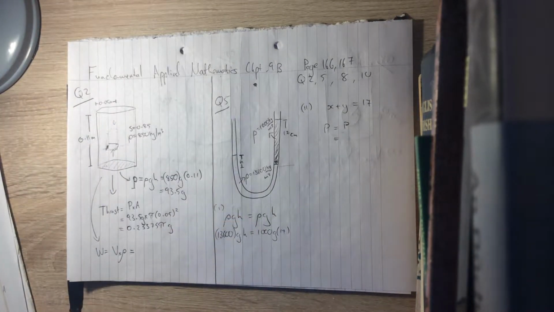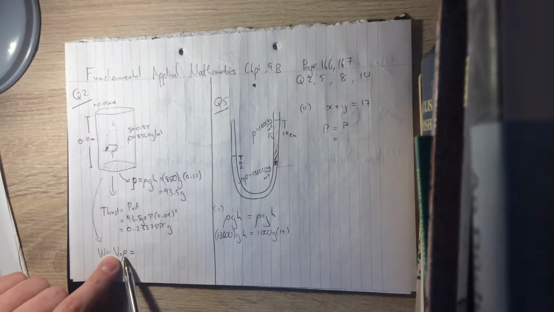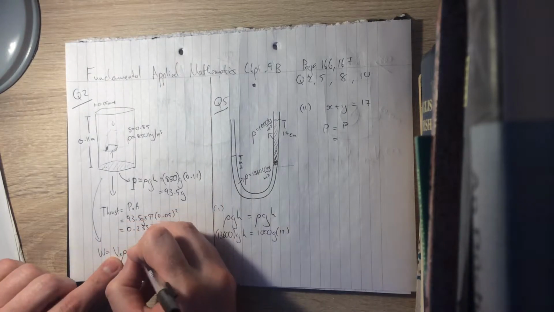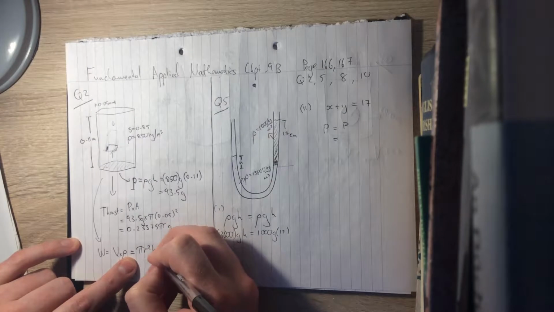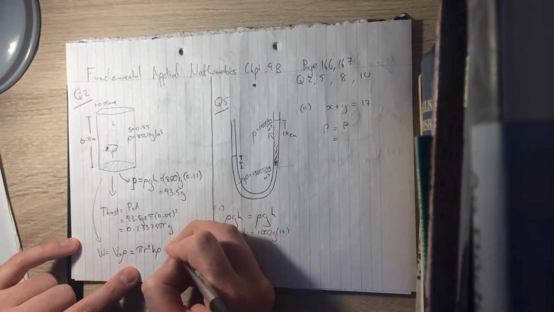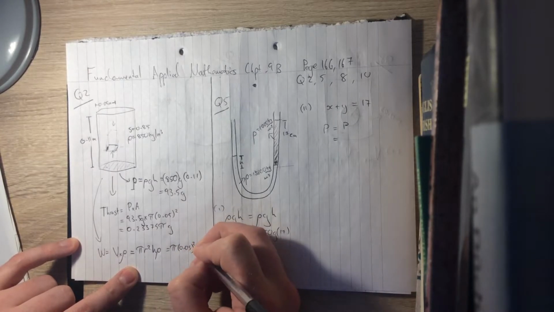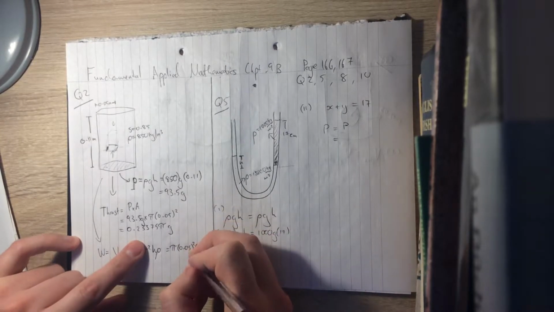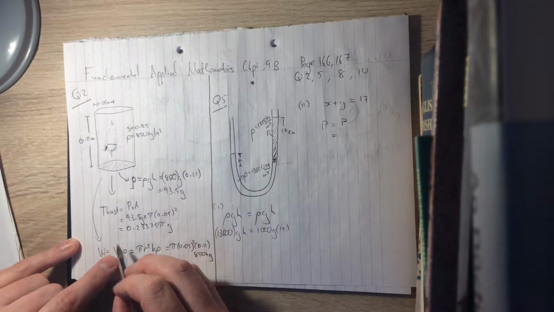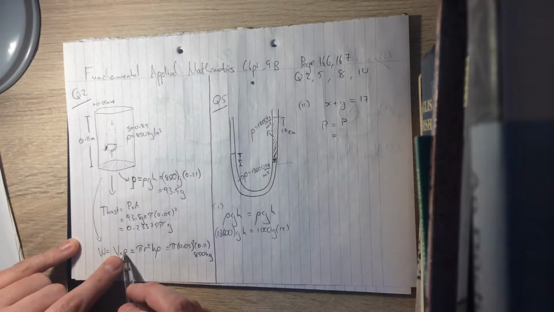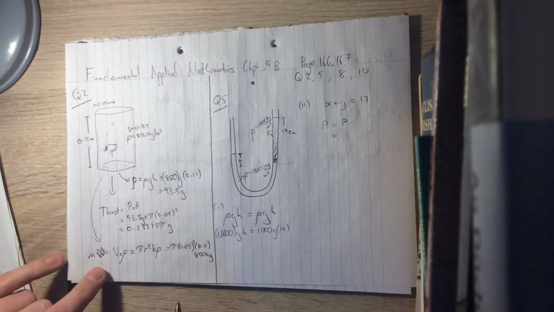Find the weight of the oil is the last thing they've asked us. Well, that's the volume of the oil multiplied by its density. Volume here is pi r squared h times the density. So that's going to be pi times 0.05 squared times 0.11 times our density of 850 kg. Volume times density is going to give us the mass. So this is the mass we're finding. The weight then is mass multiplied by g.